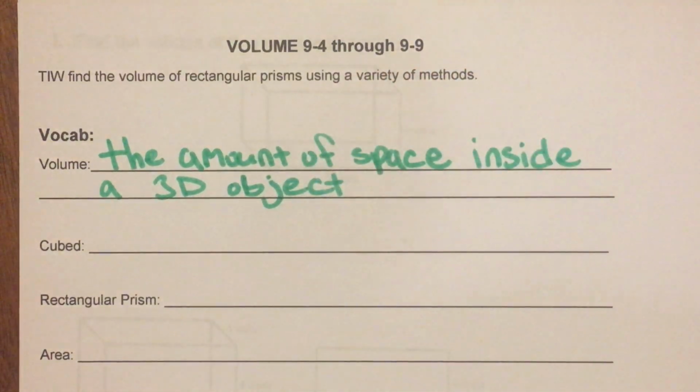So it's the amount of space inside a three-dimensional object. A lot of times when they talk about volume, especially on tests, they'll talk about how much could fit inside a fish tank, how much water could fit inside the fish tank. So it's what you put on the inside.